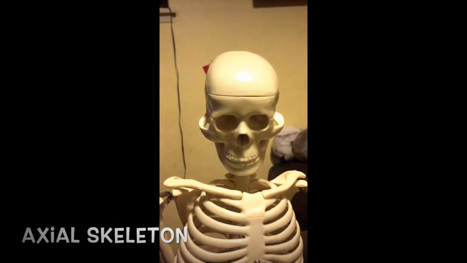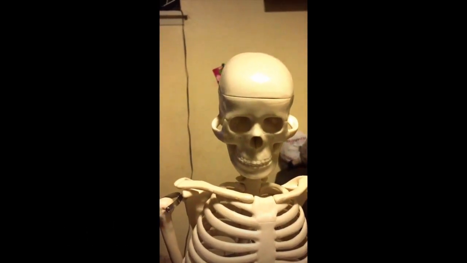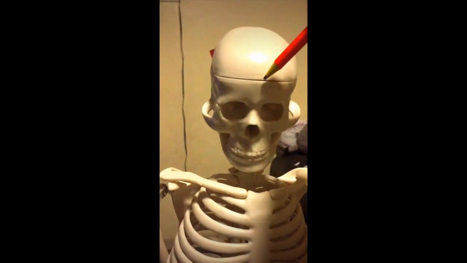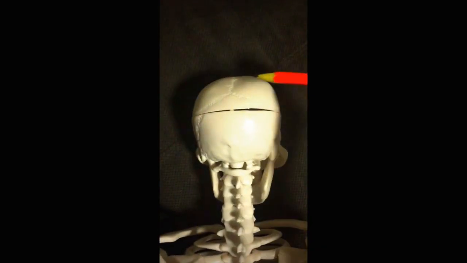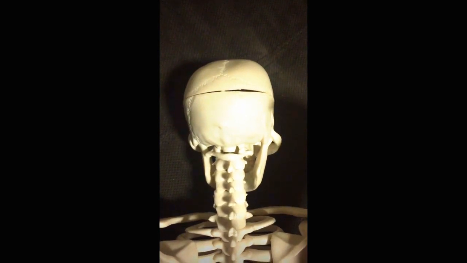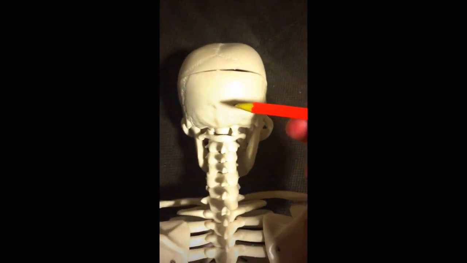This is my bone video, the Axial Skeleton. I'm going to start off with the cranial bones. This right here is the frontal. You've got the parietal right there. You have the occipital, and you have the external occipital protuberance just right there.